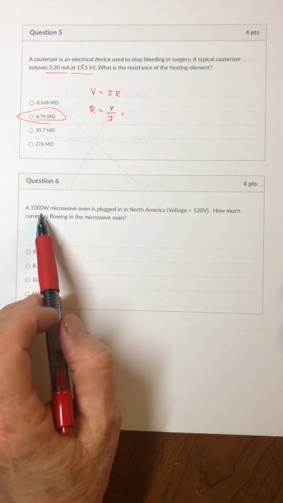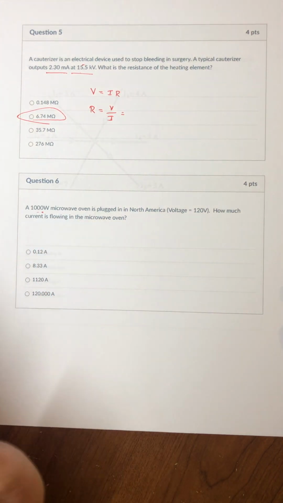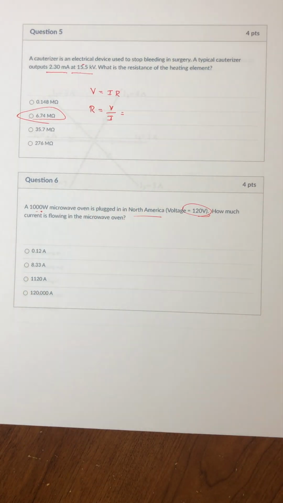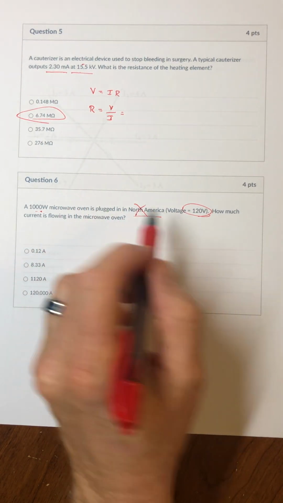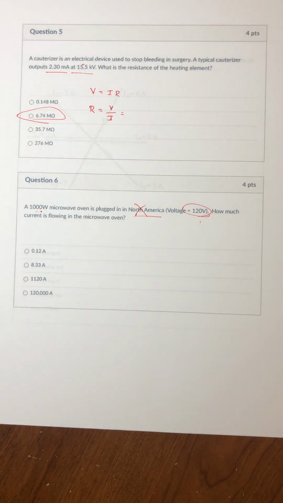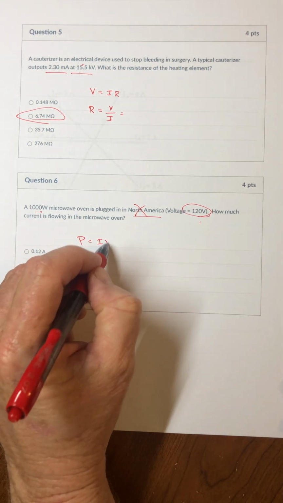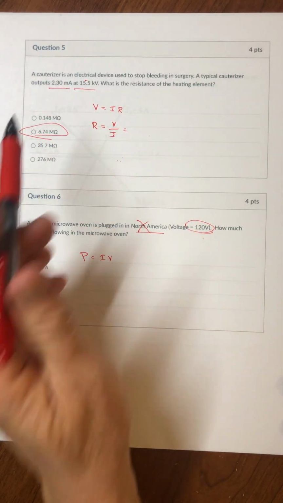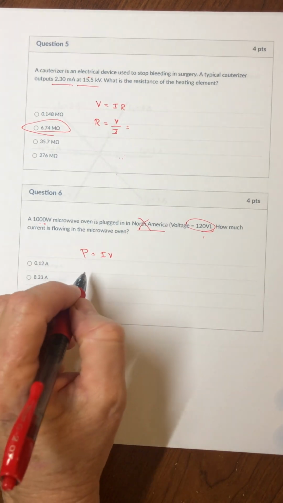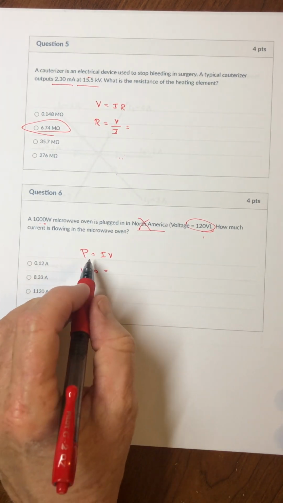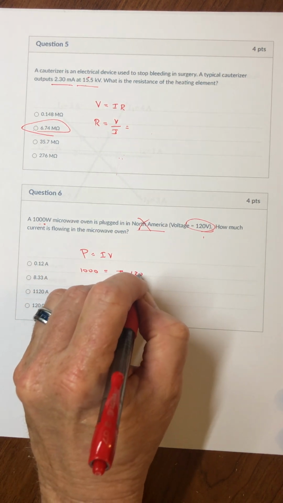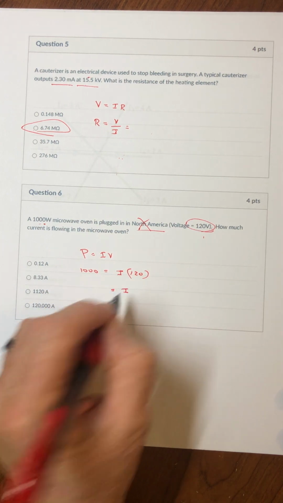Now, number 6, it looks like we've got a 1,000 watt microwave, and it's plugged into the wall here in North America. I guess we don't really need to know it's North America once we have the voltage, although those go hand in hand. How much current flows? So power, current, and voltage are all related, and kind of like the one before it, questions giving you 2, you find the third, and so again we're given 2, find the third. So here we have 1,000 watts. We're looking for the current, and we're plugged into 120 volts.